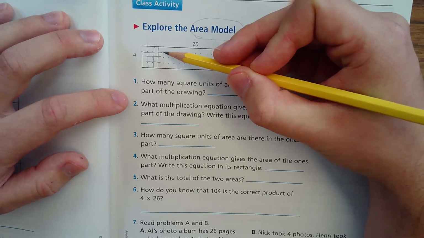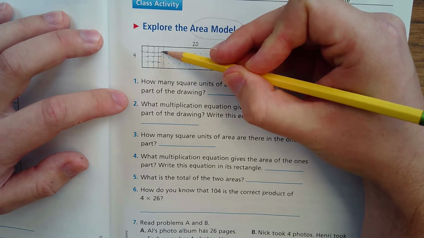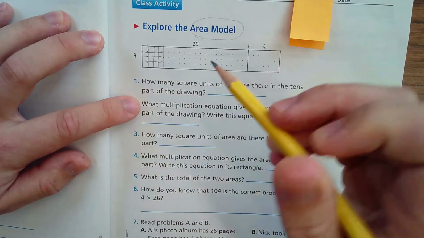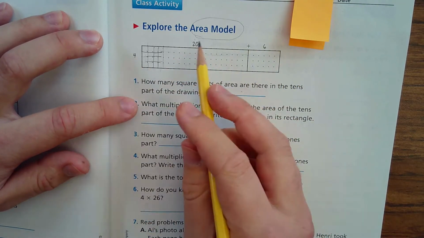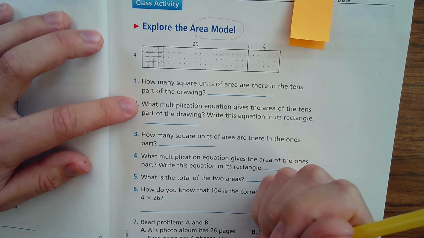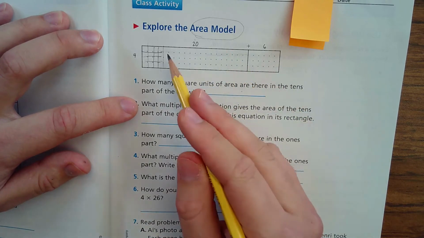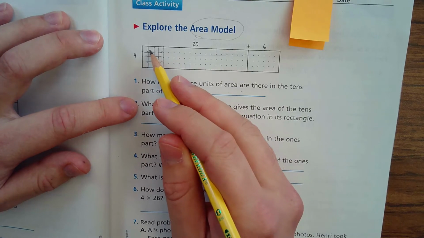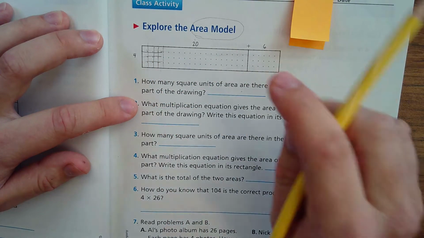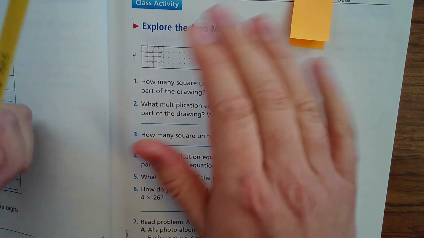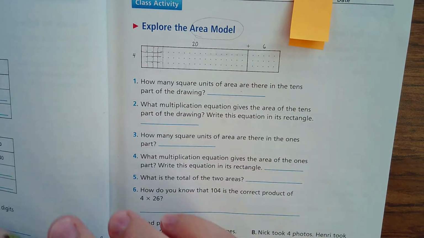So how many square units of area are there in the tens part of the drawing? Well, you could count all these squares up, right? But here's a trick. You know what 2 times 4 is, right? It's 8. And we've done this trick where you add the 0 to it. That's 80. So there are 80 of these little boxes inside of this part of the drawing.